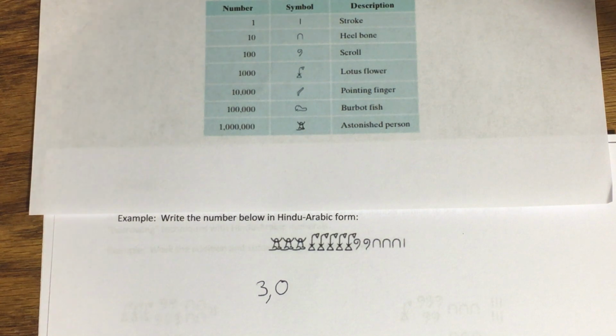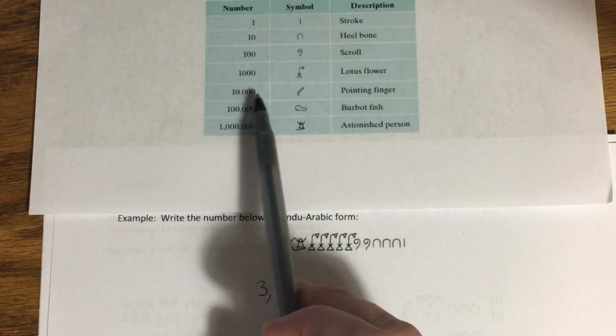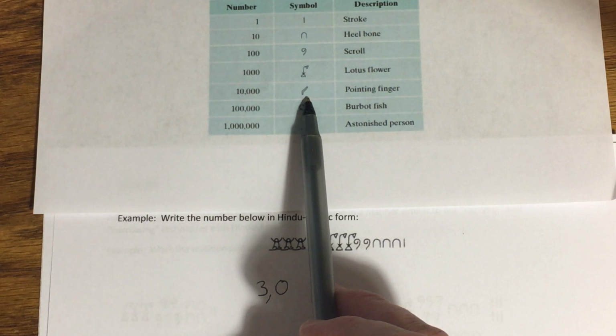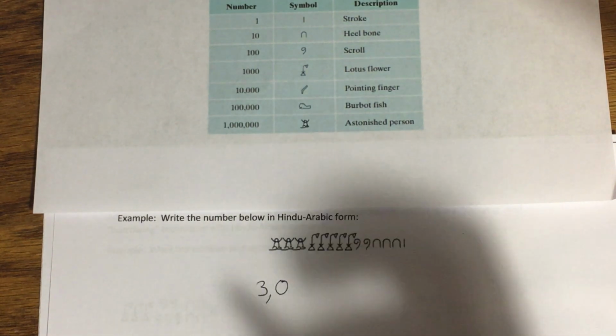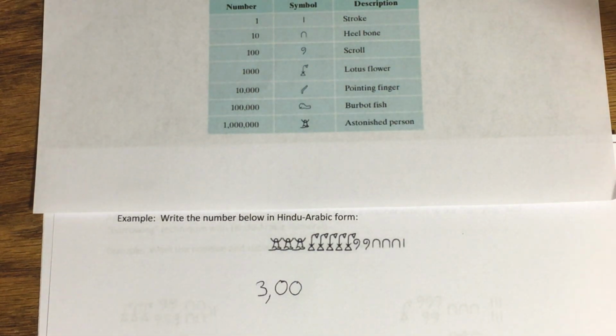The 0 is acting as a placeholder so that I can move on to the next place value. The next place value would be the 10,000th place, but the symbol for 10,000 in Egyptian is that pointing finger, and I don't see any pointing fingers here. So that means that we have 0 of those groupings of 10,000. Okay?